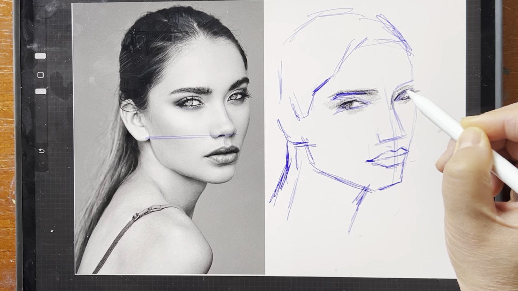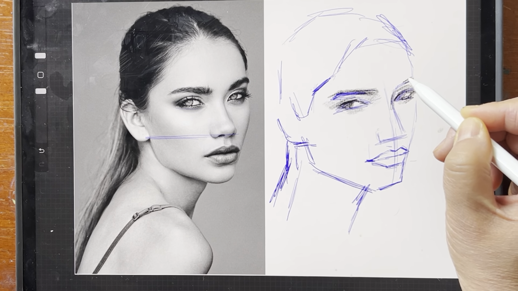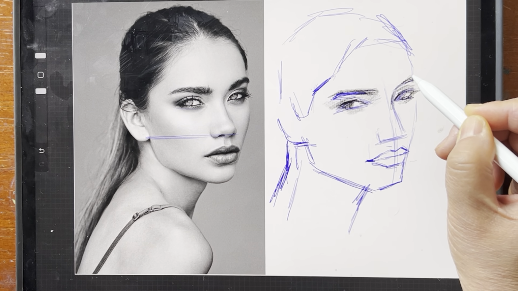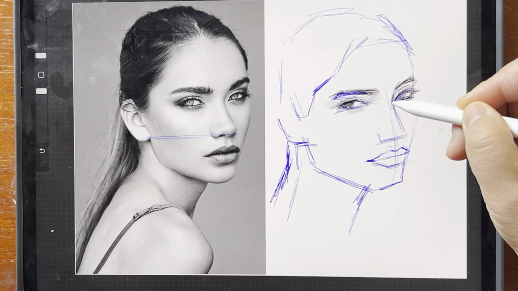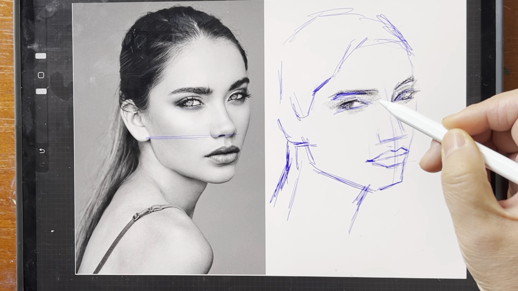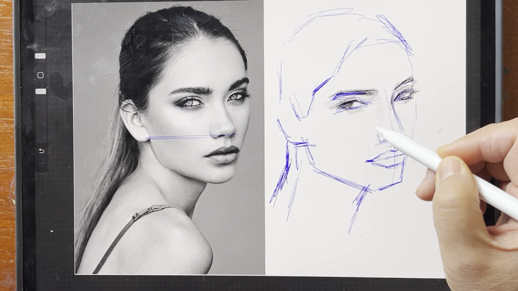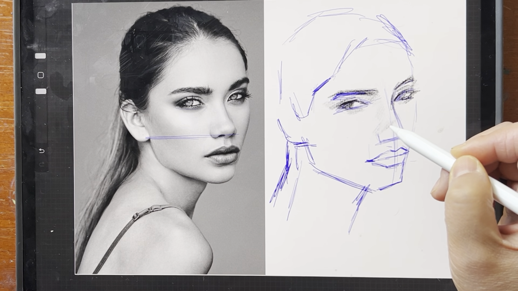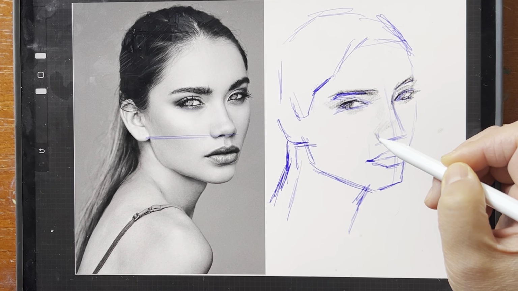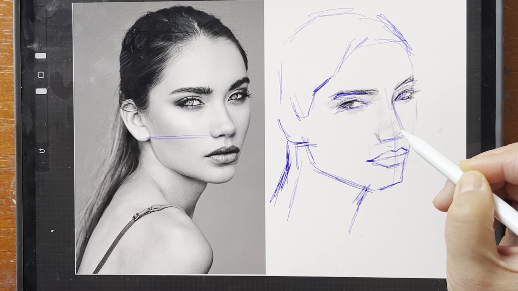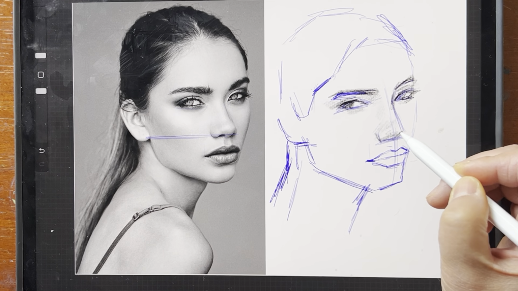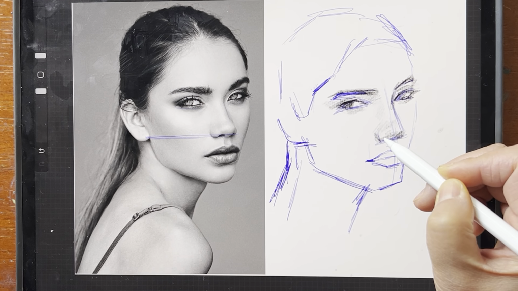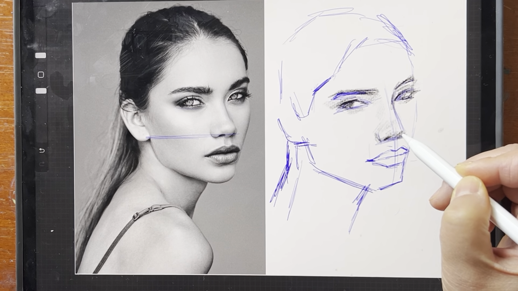Lots of shadows, eyelashes. This goes up, more up. Nose, a little bit there, a little bit of shadow here, a little bit of shadow here. The bottom of the nose is in the shadow. Nostril. Okay, here's the shadow part.